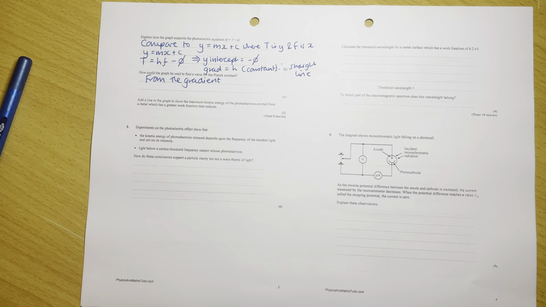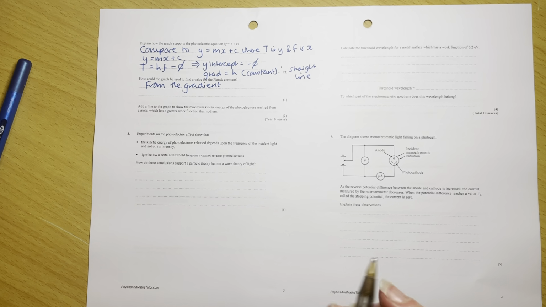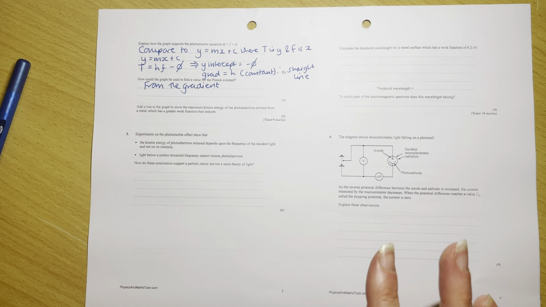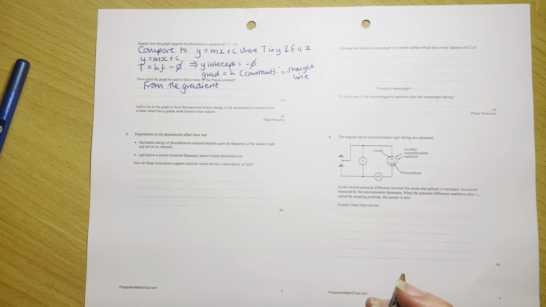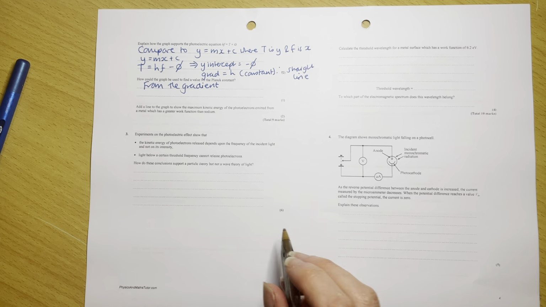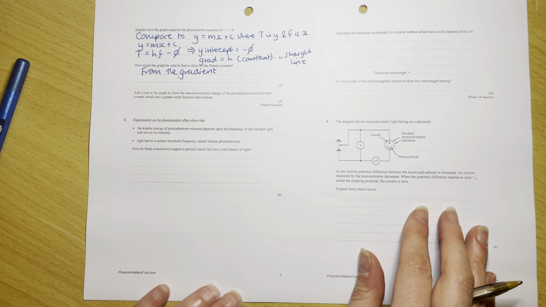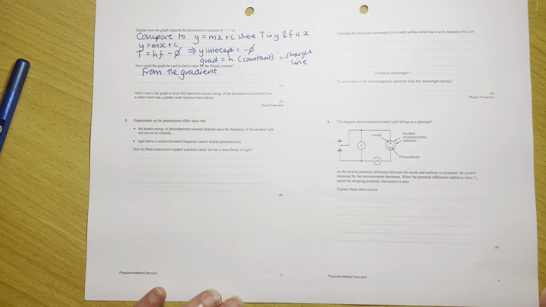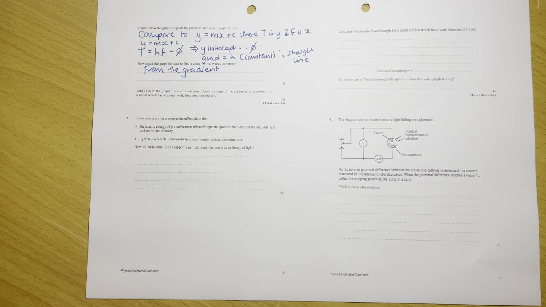So question 3: experiments on the photoelectric effect show that the kinetic energy of photoelectrons released depends on the frequency of the incident light and not its intensity, and light below a certain threshold frequency cannot release photoelectrons. How do these conclusions support a particle theory but not a wave theory of light? And it's a 6 marker with very little space. Have a go. There are some really common things you have to say for these questions, but see what you can do. Press pause and then press play when you're ready to talk about it.